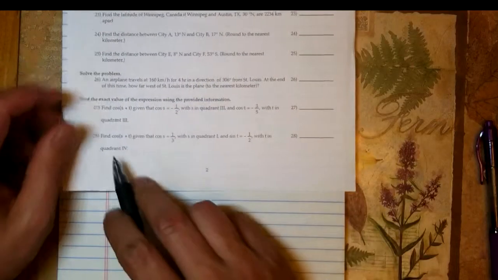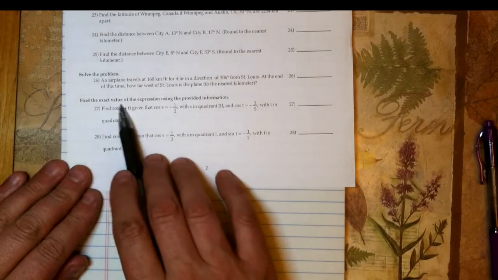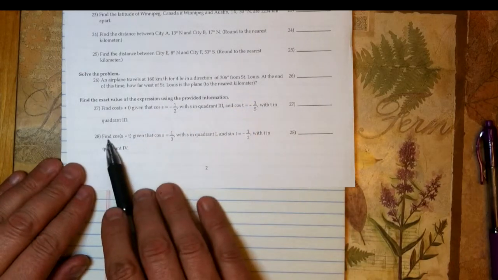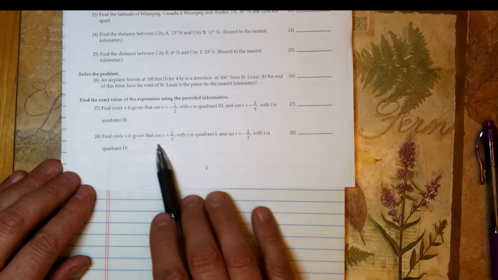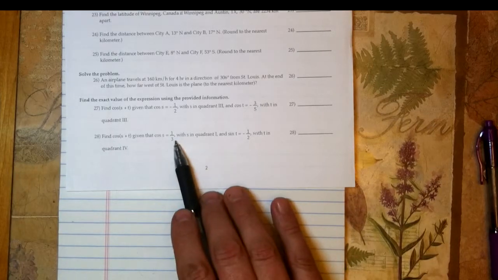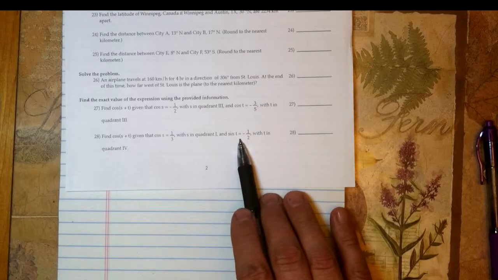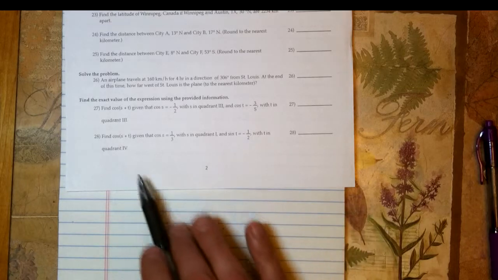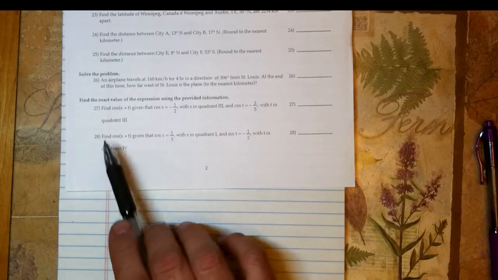This is Honors Pre-Calculus 2013 Final Exam Review. We're doing number 28. It says find the exact value of the expression, find cosine of s plus t given that cosine of s equals 1/3 with s in quadrant 1 and sine of t equals -1/2 with t in quadrant 4. So number 28 is very similar to number 27 in its setup.